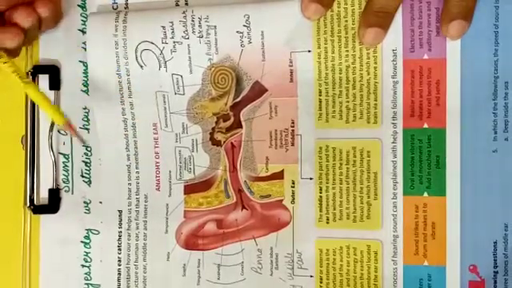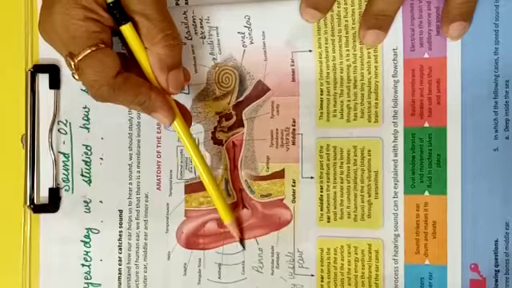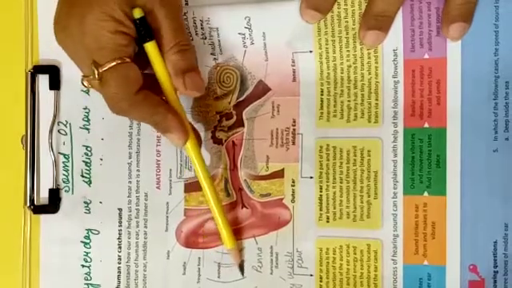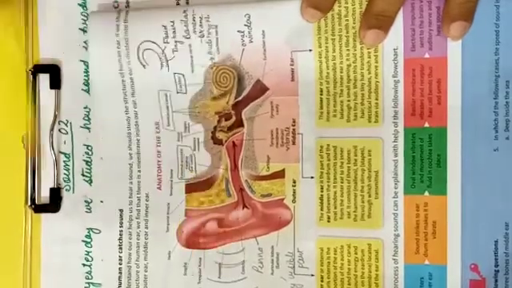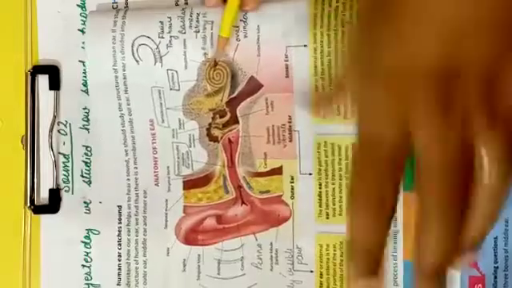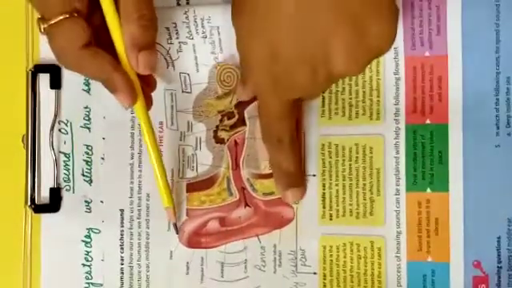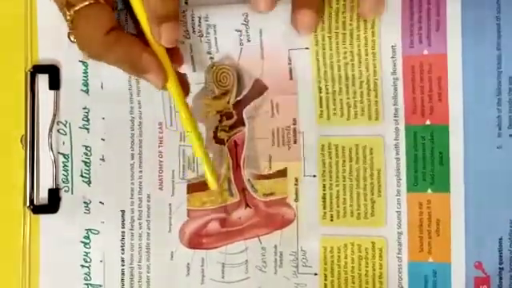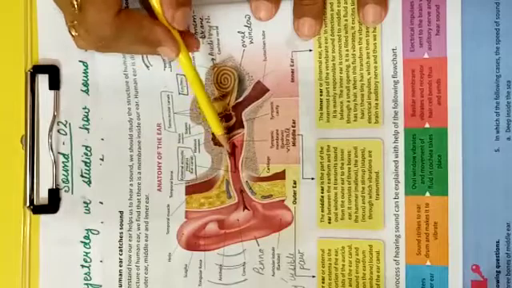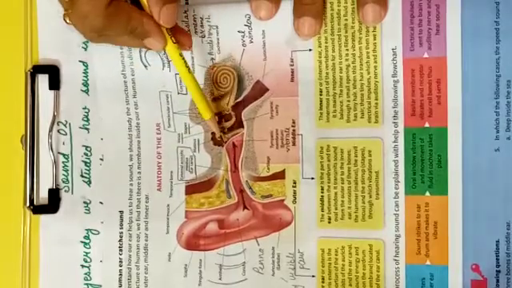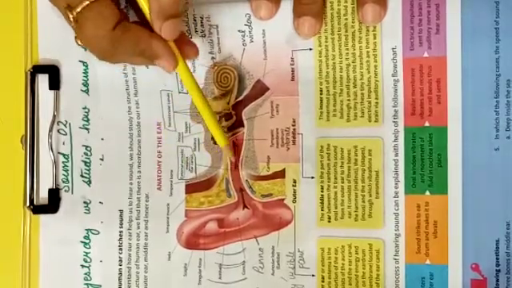How do we hear? As you can see, I have shown the sound waves which are traveling towards the ear. The function of the pinna is to collect all these waves and to force them through the external acoustic meatus to the eardrum through this canal.